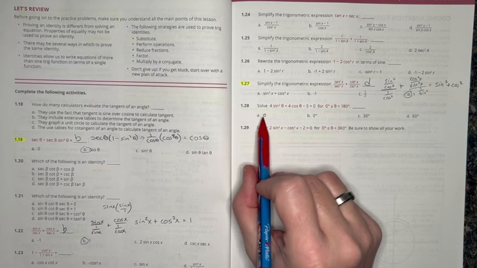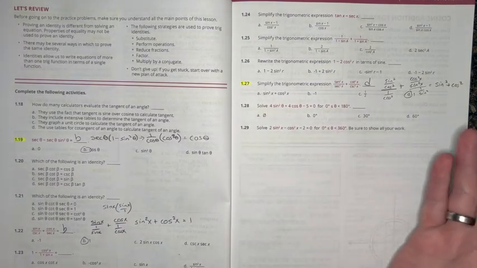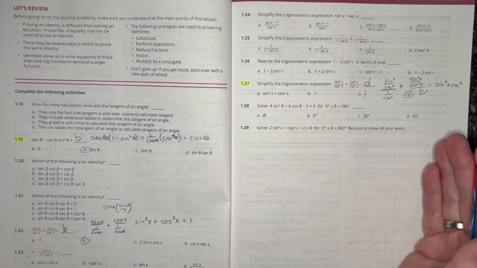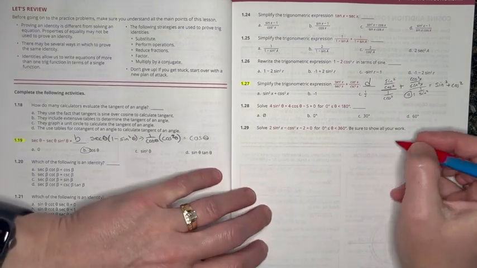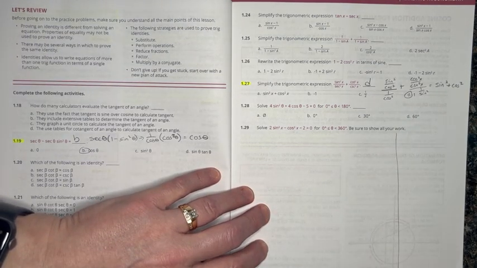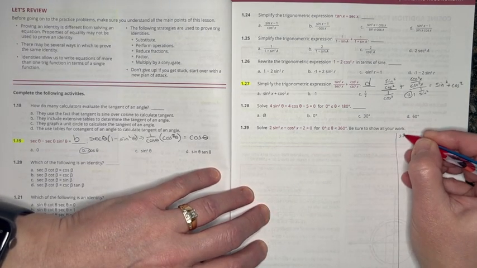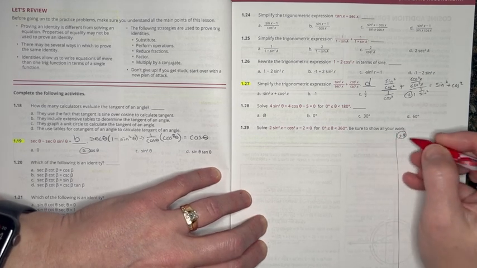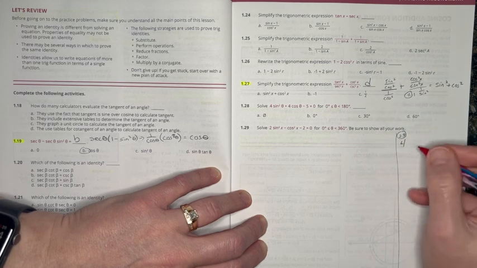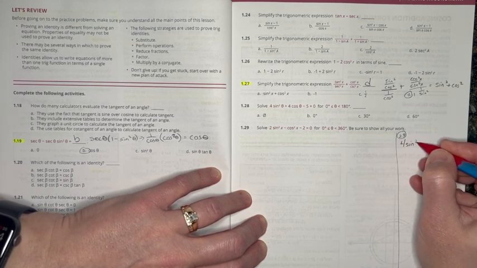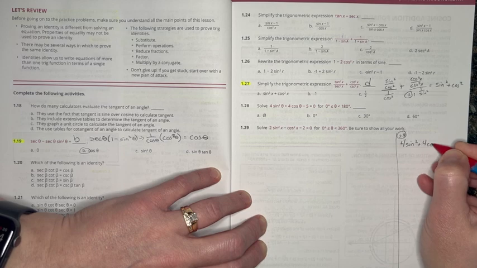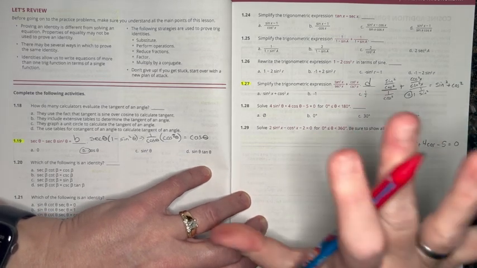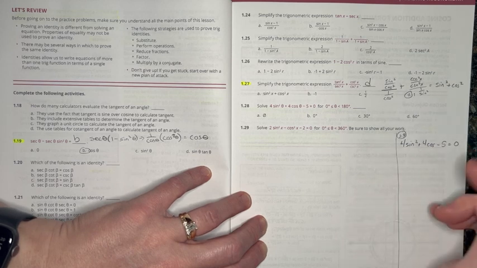Let's take a look at problem number 28. Now, I feel like this is probably not necessarily going to fit very easily here on this work, so I might just section off a piece right here, and we'll call this 28. So since I'm doing 28 over here, I'm going to just rewrite it real quick so I can reference it right here. So I have 4 sine squared plus 4 cosine minus 5 equals 0. Now, I don't write the theta or the x or whatever. It's just to save time, okay?